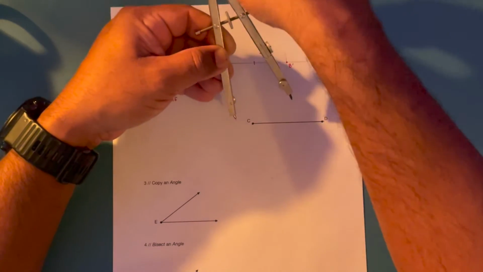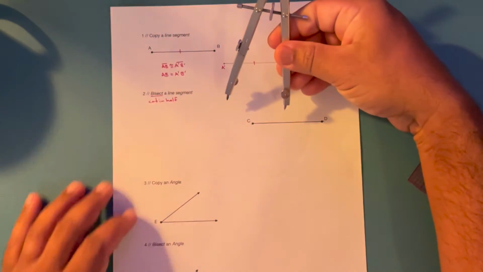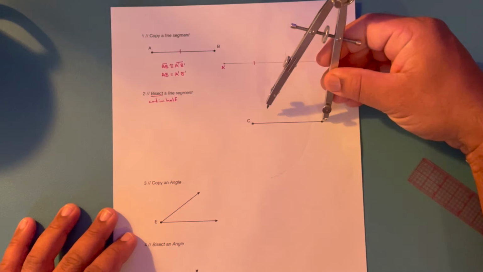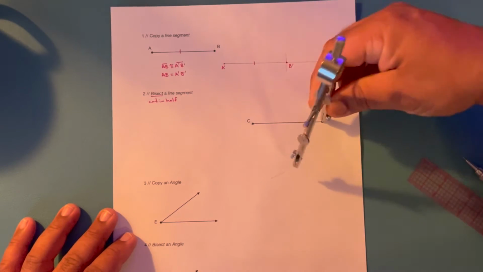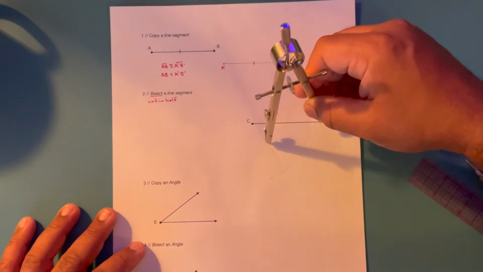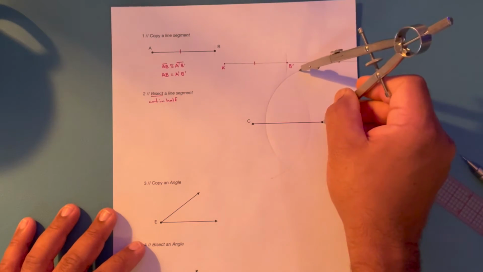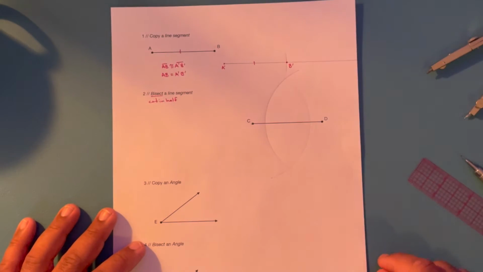And then I'm going to flip it around and do the same thing from point D. So I'm going to put the pointy part on D and swoop that pencil side all the way around to the other side. So I should get these two arcs that overlap.